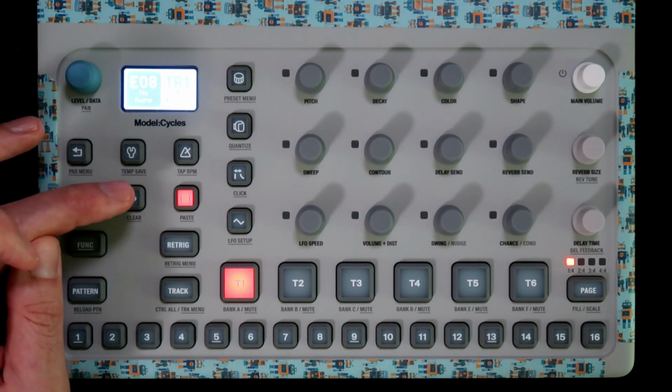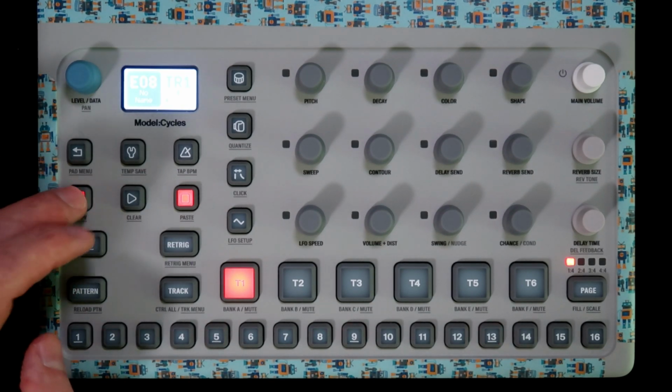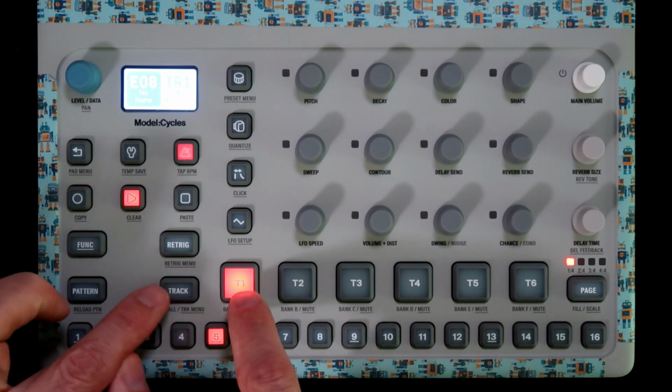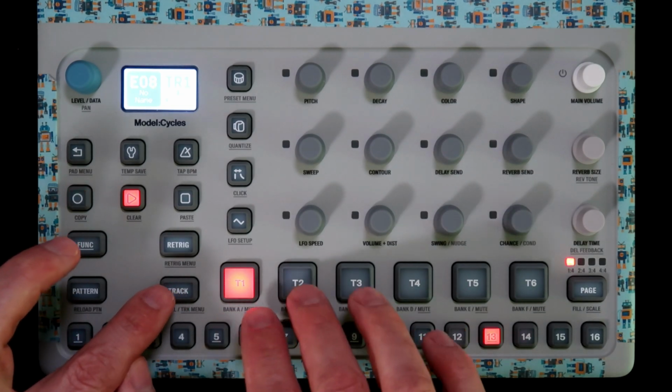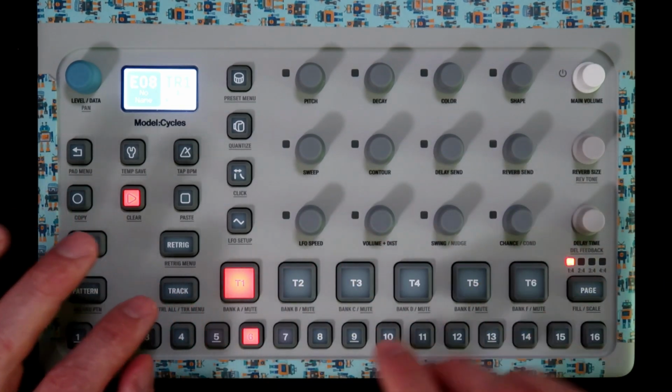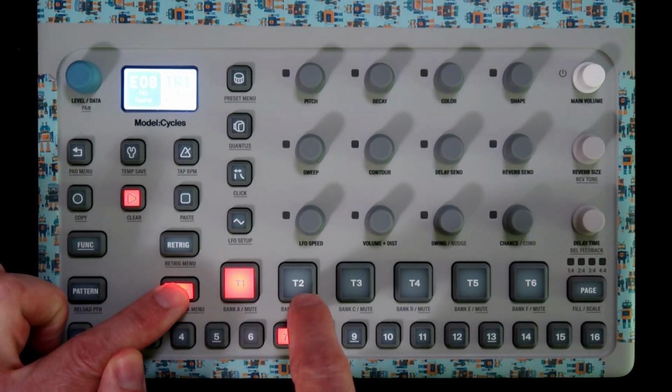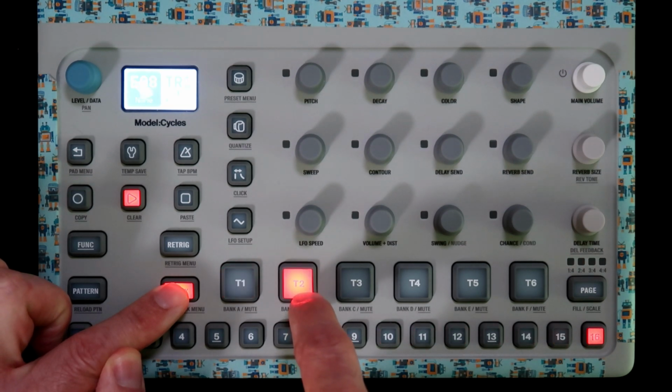Now, we've got this. I'm going to go ahead and hit record too. And what we really want to make sure is that we don't just hit track 2 to start doing the snare. You need to hold the track button down and then hit track 2.